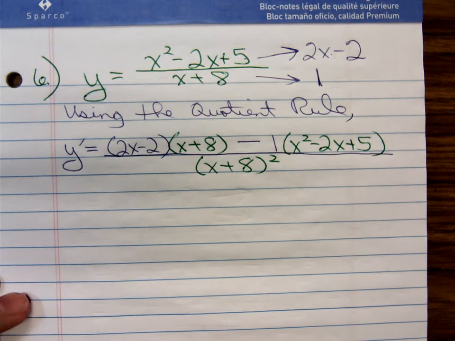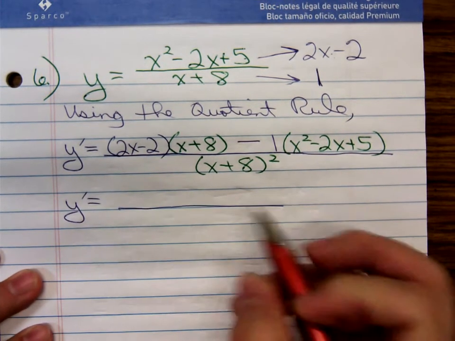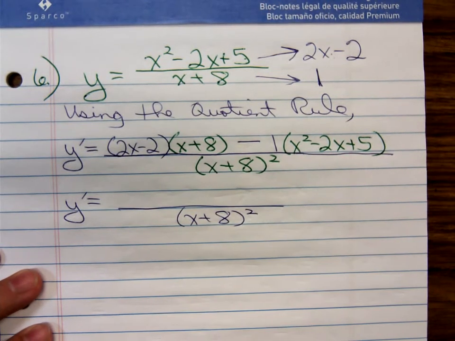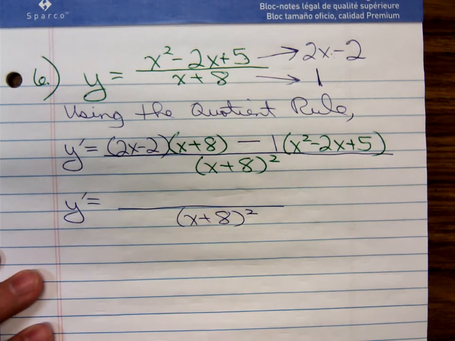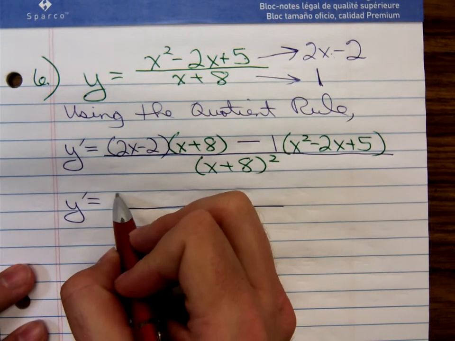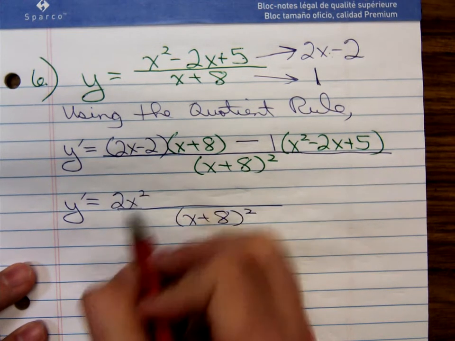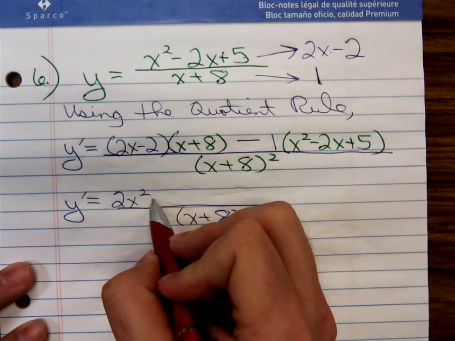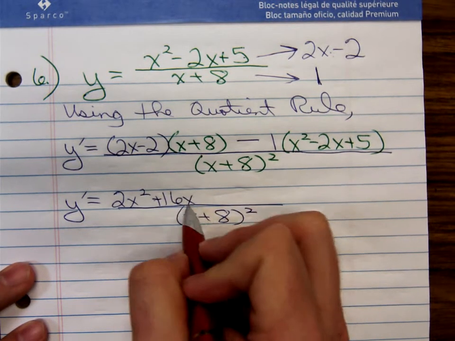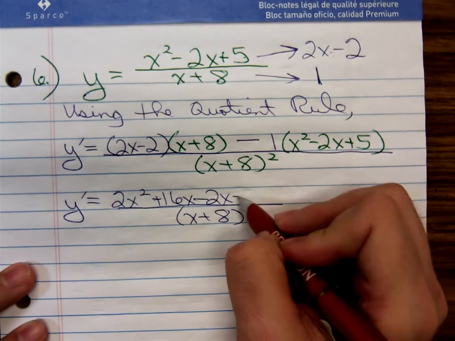Okay, so there's my denominator, x plus 8 quantity squared. Let's FOIL out the numerator. Let's remove the parentheses first. Two x squared outer plus 16x inner minus 2x last minus 16, and distributing through that negative 1 there.